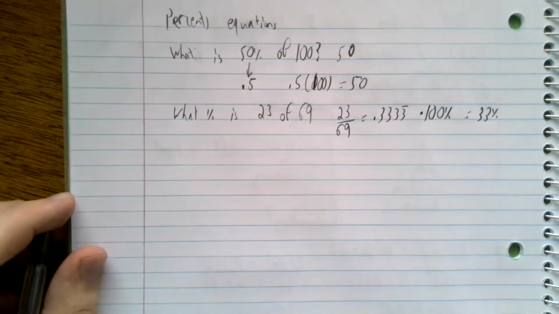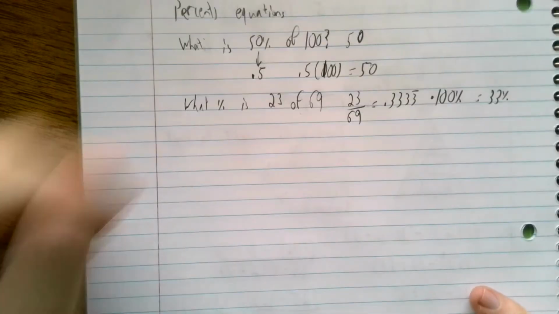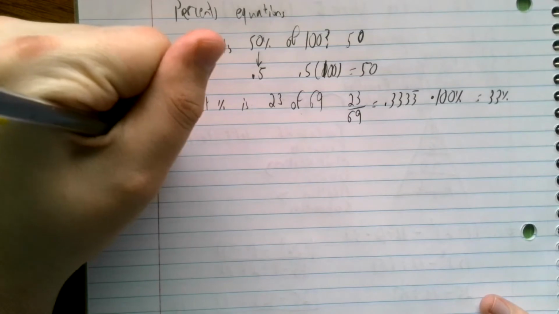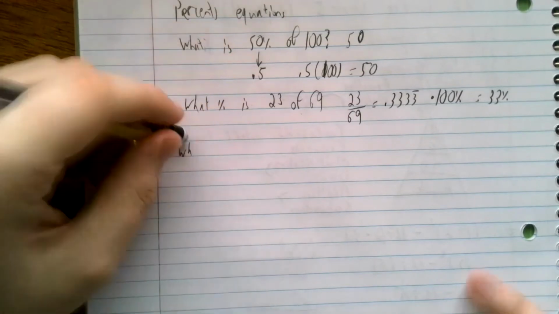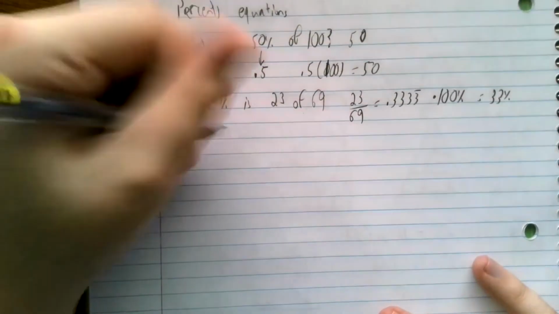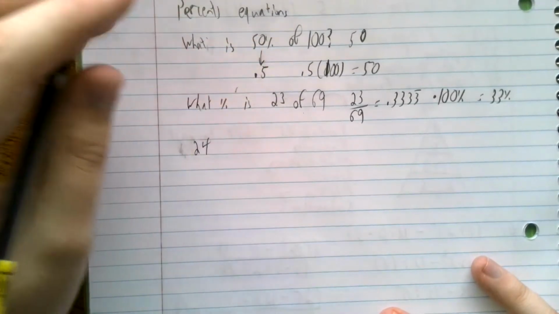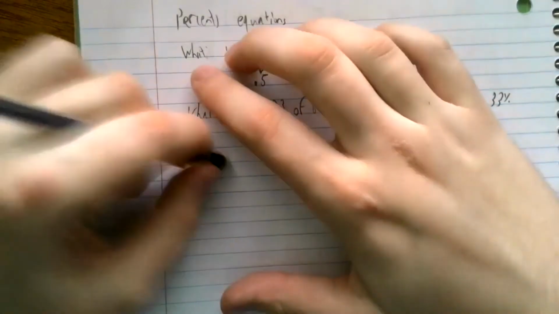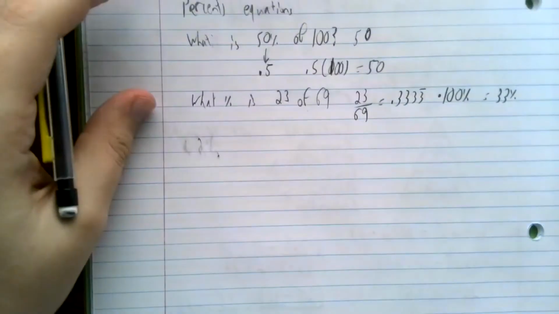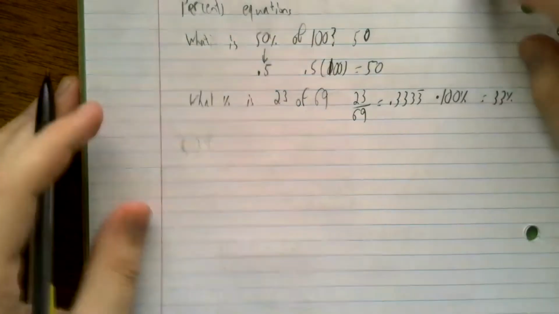Okay. And then the last example that might be dealt with percent equations is a word problem.